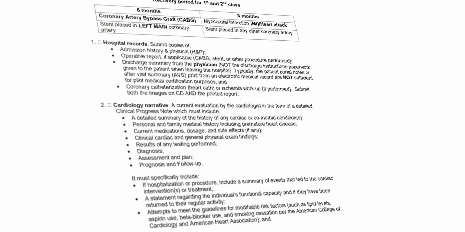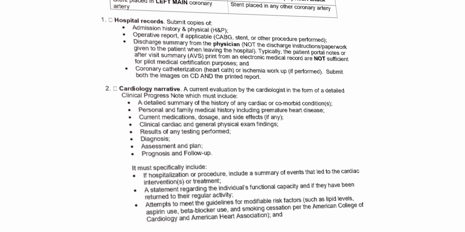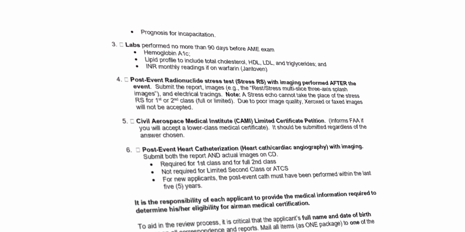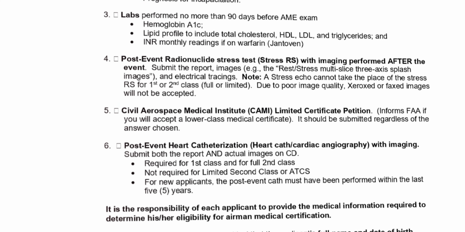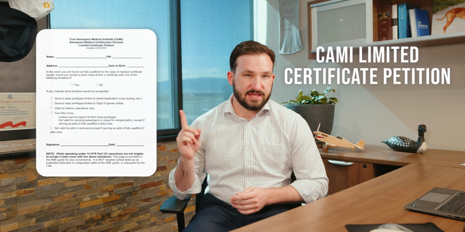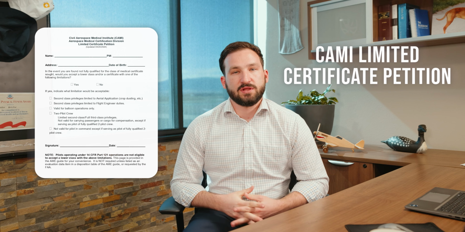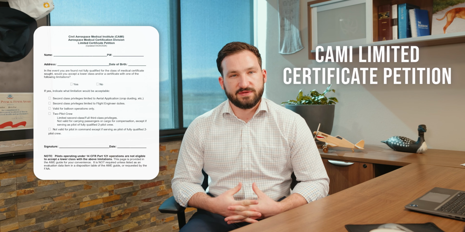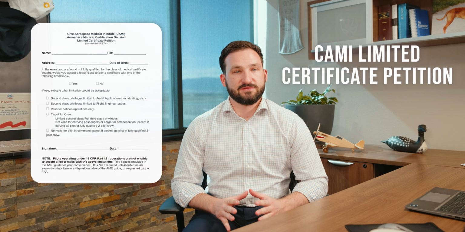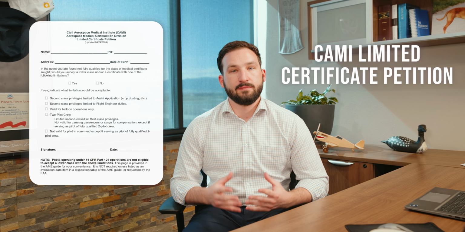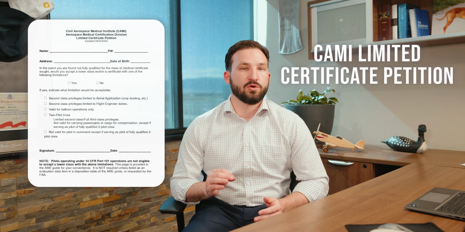or second class worksheet. That includes complete hospital records, a cardiology narrative, which must meet FAA specs, lab results, including an A1C, lipid profile, and INR readings if you're on warfarin, of course, a post-event stress test with imaging, a CAMI limited certificate petition, which looks a little bit like this and lets the FAA know whether you're willing to accept a lower class or a more restricted certificate if review of your application indicates the risk cannot be mitigated sufficiently for the class applied for, but may be sufficient for a lower class or a more limited certificate.